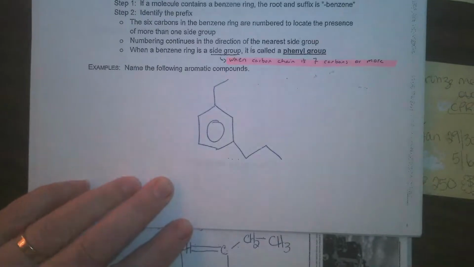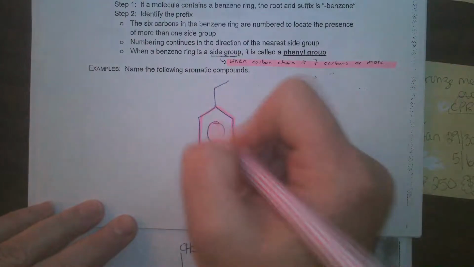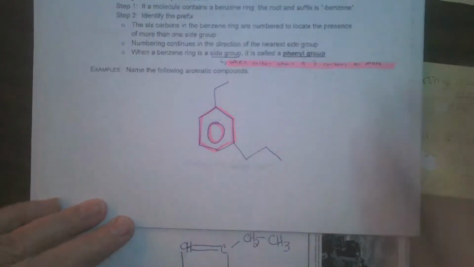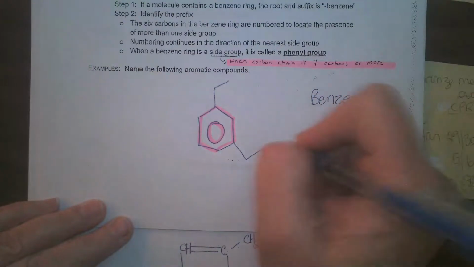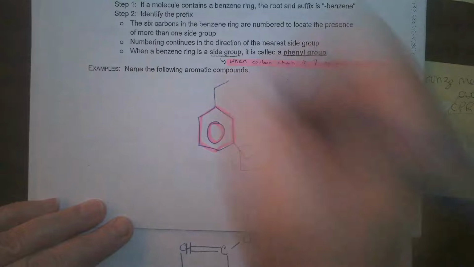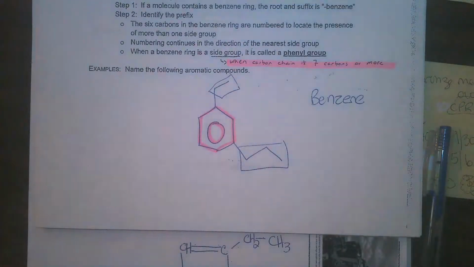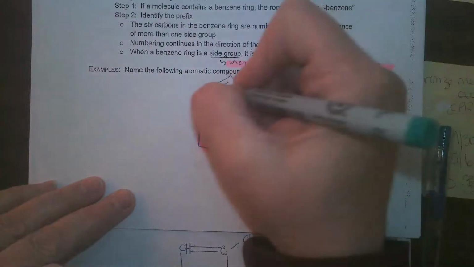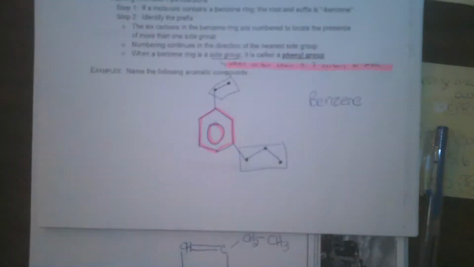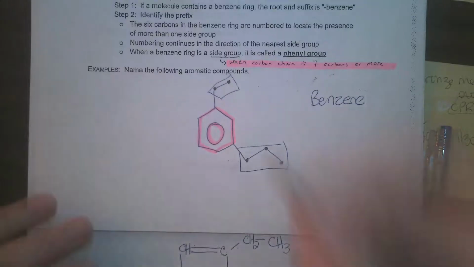Okay, we can see the traditional benzene ring. So we have a benzene, and then we have 2 side groups. These side groups, there's 1, 2, 3, and in here, there's 1, 2. They're not more than 7 carbons long, so they are side groups.